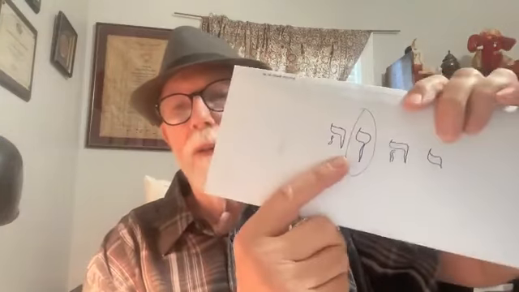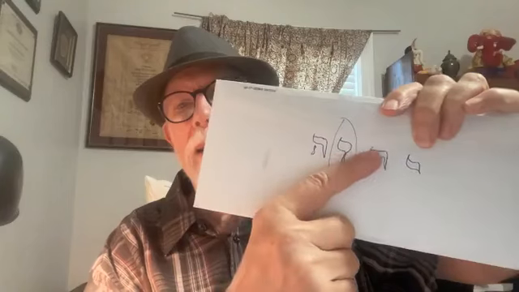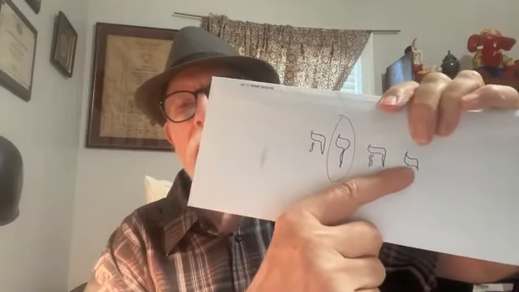And those could be applied to elements, fire, water, air, and earth, or the 4 parts of the soul, our nephesh, okay, and our ruach, and our neshama, and our chai, or chayah, the life force itself. So that would be our nephesh, ruach, neshama, chai, or yechidah.